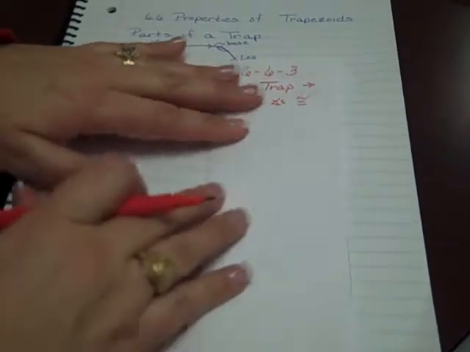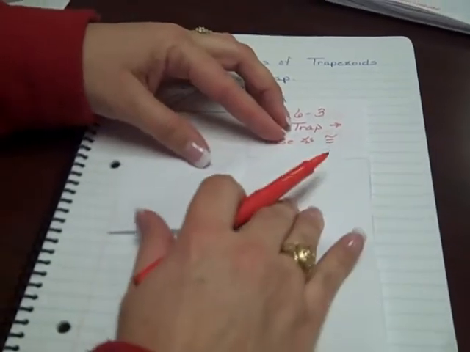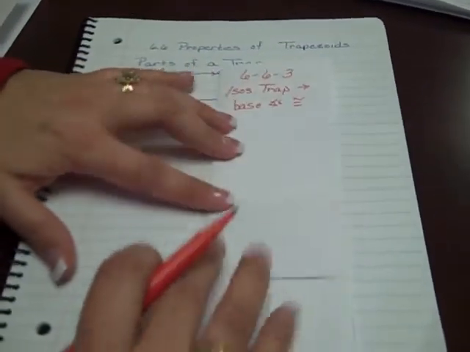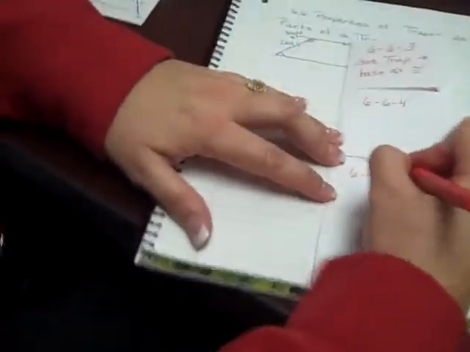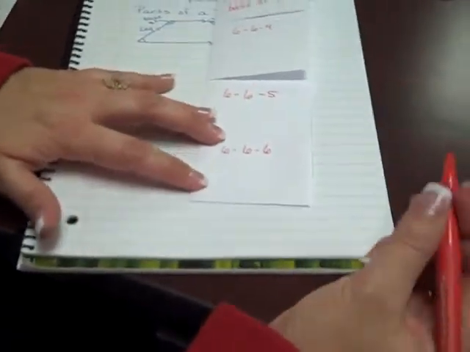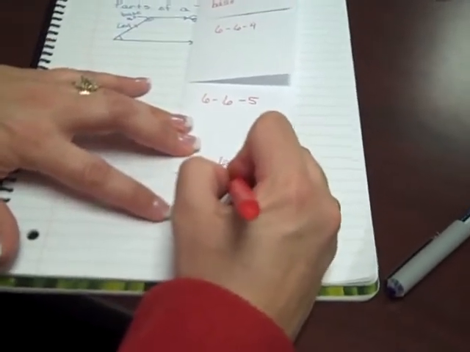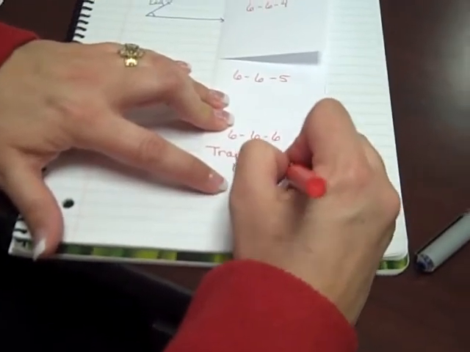Now, on each one of these, we're going to put the theorems on top in words. Then we are going to open it up, put a diagram, and then the explanation of the diagram on the left side. So let me just get you started in the right direction. On this one, you're going to do 6-6-4. Then you're going to do 6-6-5. And then for the last one, not my favorite number, but we will blow through it with a theorem name, which is called the trapezoid mid-segment theorem. So we'll write the name of that on the top.